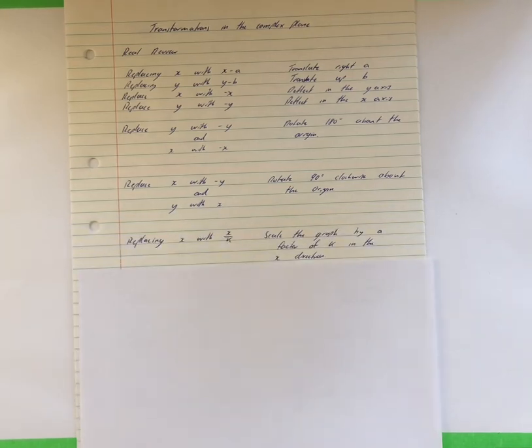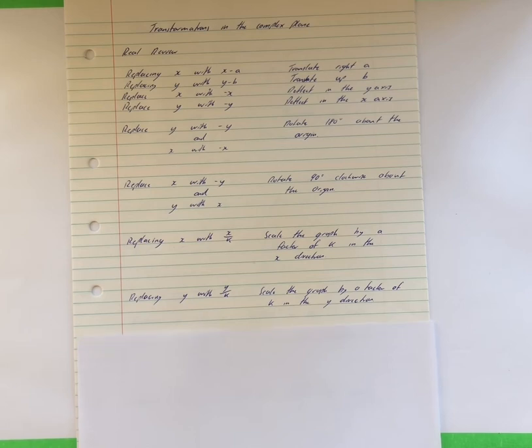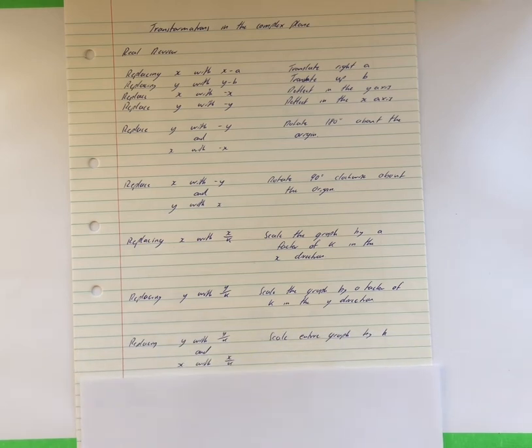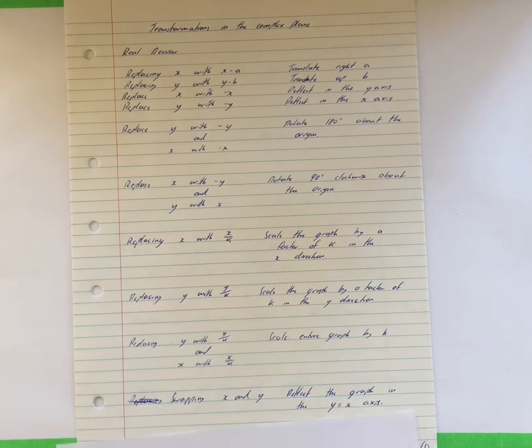If we replace x with x over k, it scales the graph by a factor of k in the x direction, and that's very similar with y, it just scales it in the y direction. Replacing both y and x with their scaled versions just scales the entire graph by k. If we swap x and y, it reflects the graph about the line y equals x. So it looks like a lot, but that's just all of the transformations that are happening in the reals, or in the Cartesian plane.